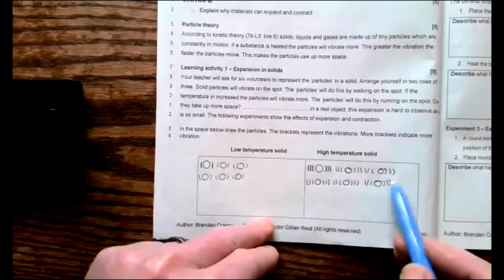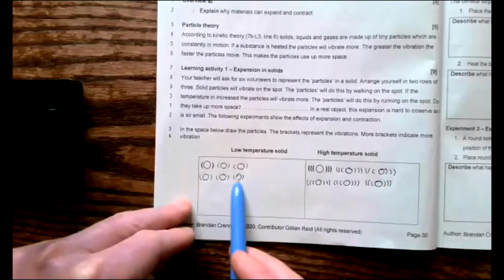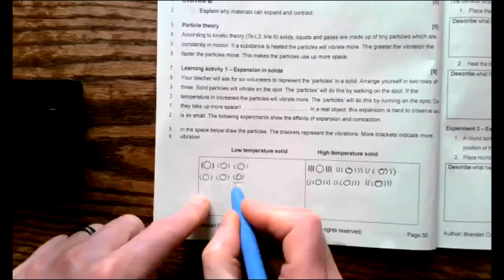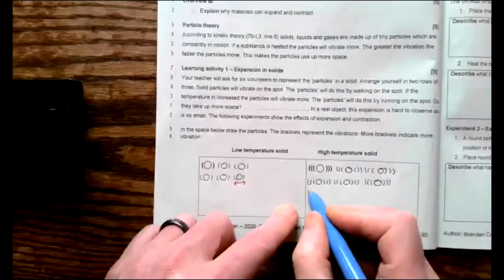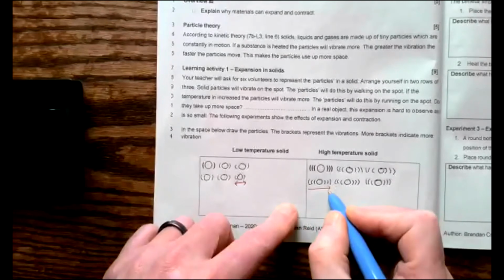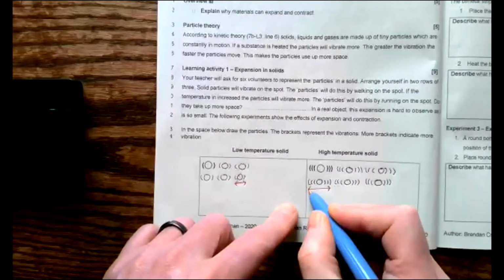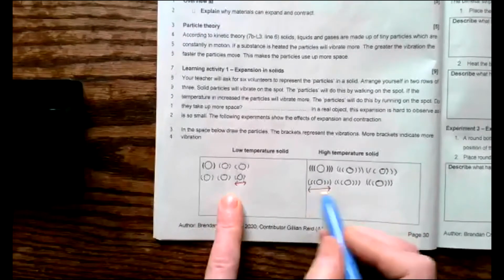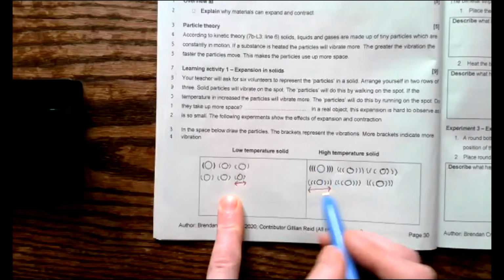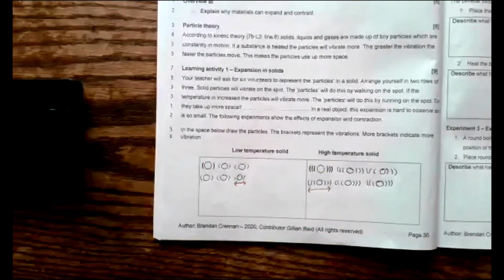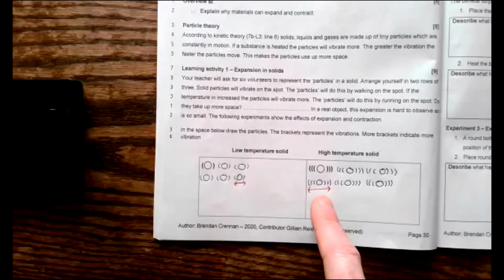And as you heat the particles up, they vibrate more, as compared to this one, with only a little vibration. So the amount of space this particle takes up when it's vibrating is that amount of space, whereas the particle vibrating more, because it's got more energy, takes up that amount of space. So you can see the amount of space taken up by the particle vibrating more, because it's hotter, at a higher temperature, is greater. And that basically means that the solid gets bigger, because its particles are now taking up more space.